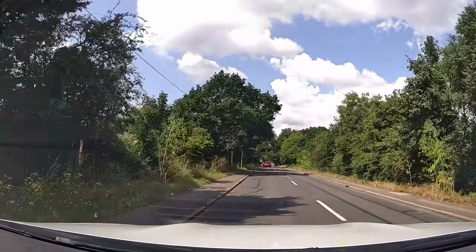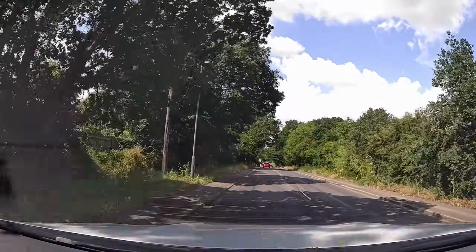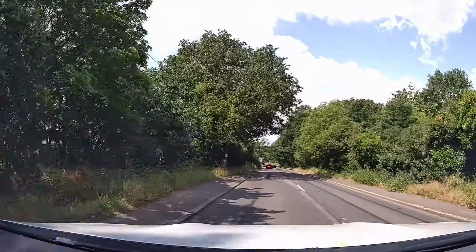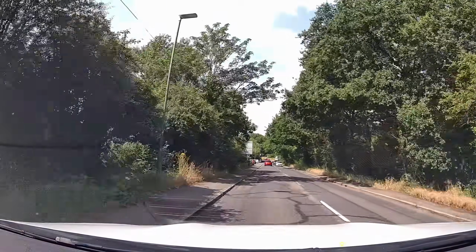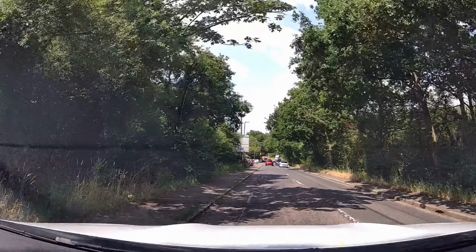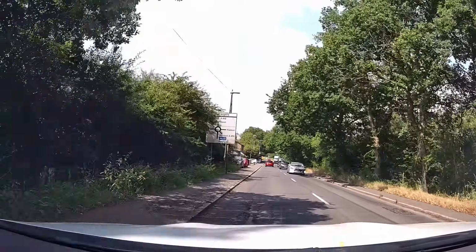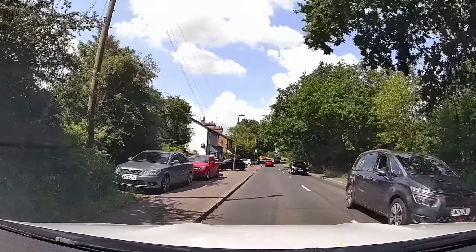Although we cannot see any signs, we can see traffic crossing our path, so we must be approaching a junction. We can now see an information sign, which is hidden by the overgrown trees. We were unable to read that sign.